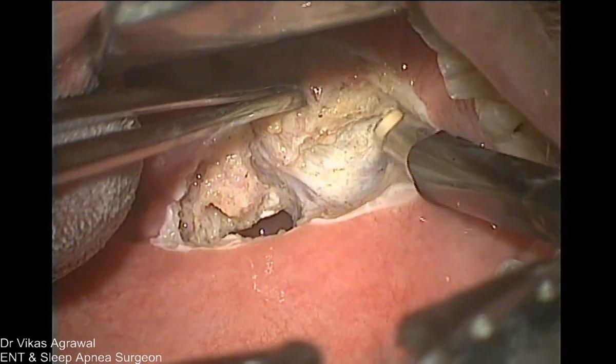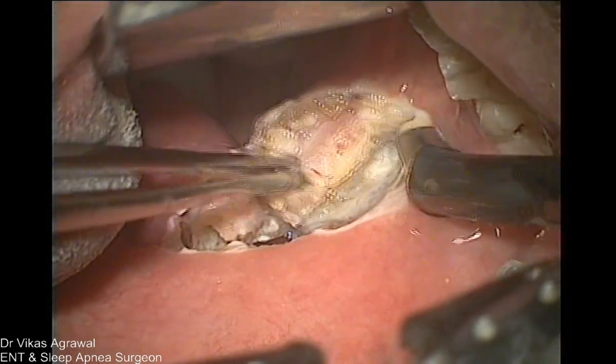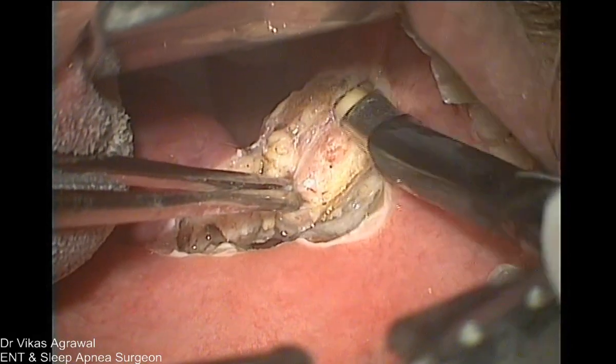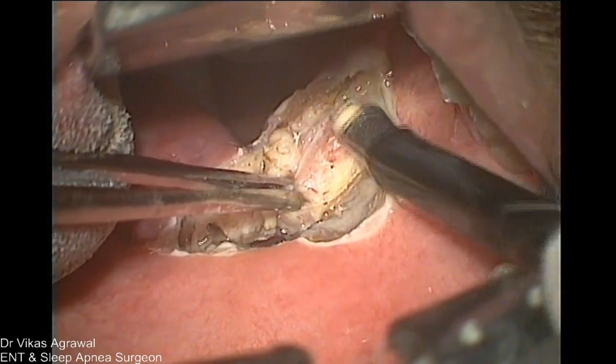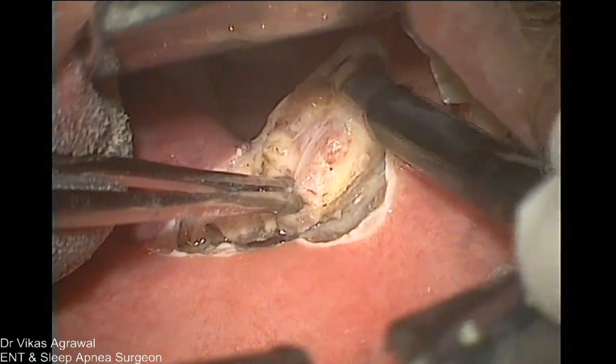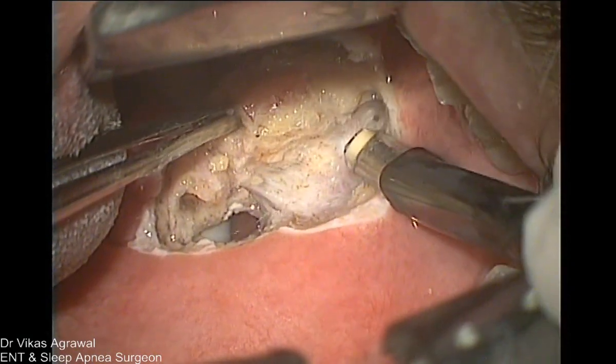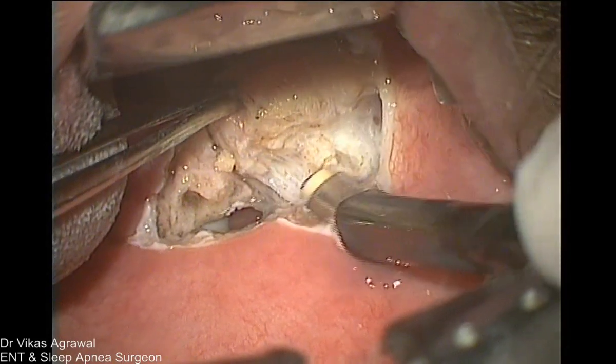So I'll be a little fast because we have already discussed everything. In the first surgery, I'll be a little fast in order to save time because we are already running late. Going laterally. There's a cotyledon of the tonsil here.